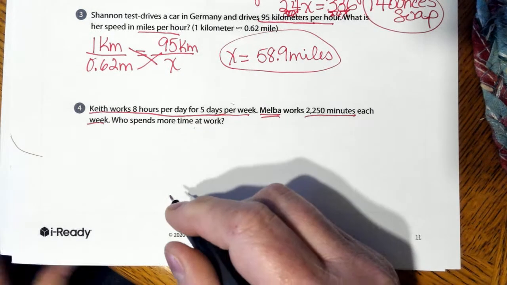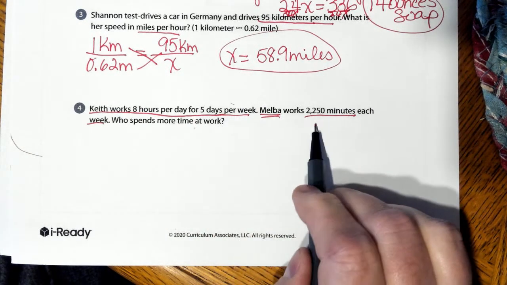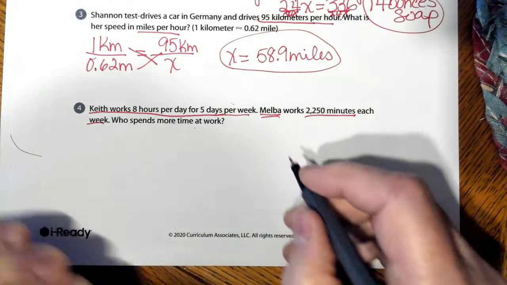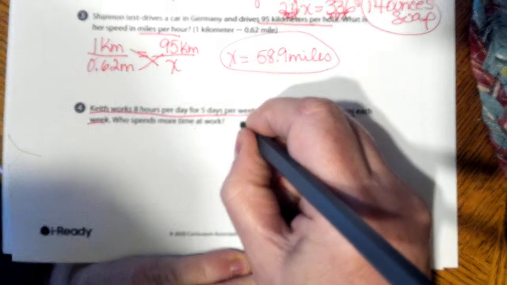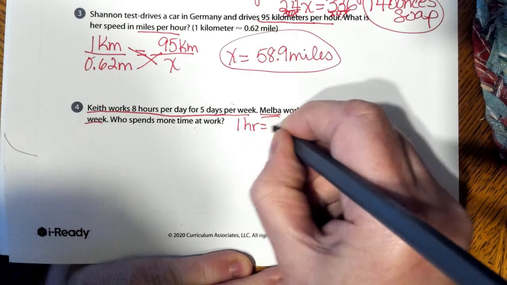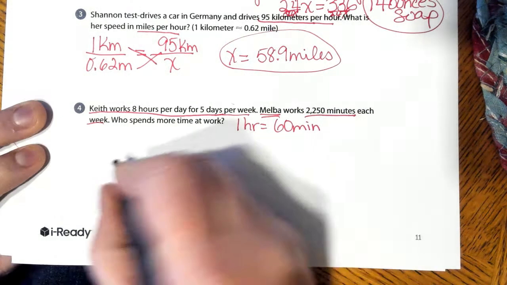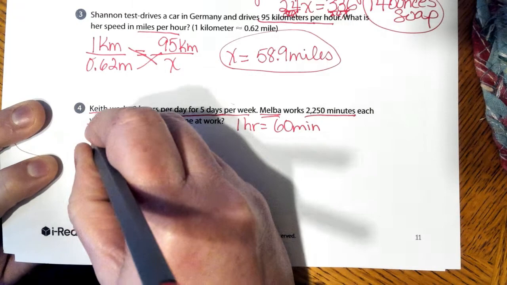Okay, well, I would rather have this all be in hours instead of minutes, so we need to come up with our own conversion here. First of all, they didn't tell us this time, but I think everybody knows that 1 hour equals 60 minutes. So that's the conversion I'm going to use. I'm going to put minutes on top.